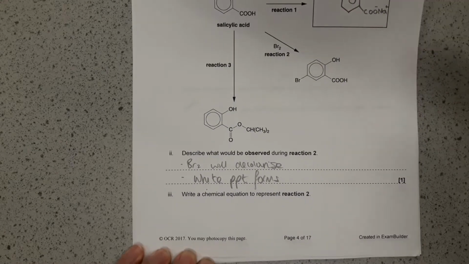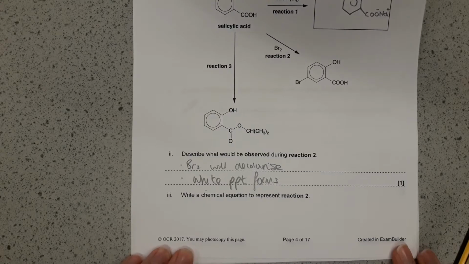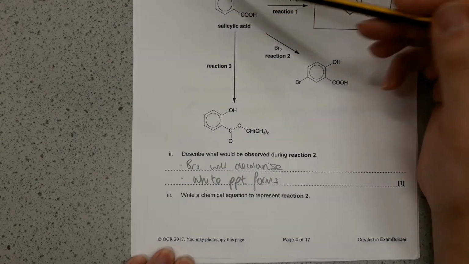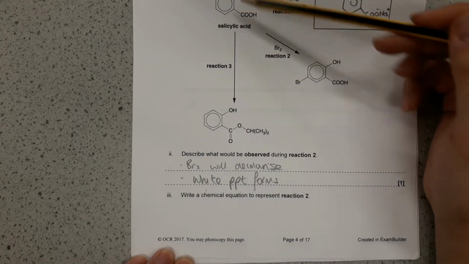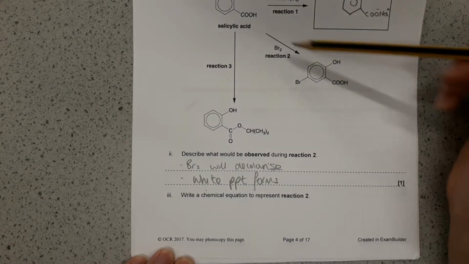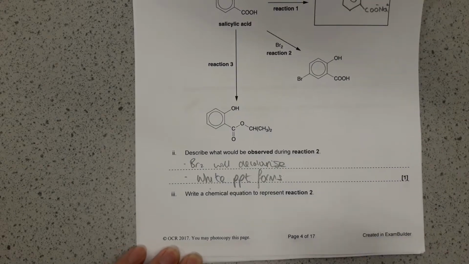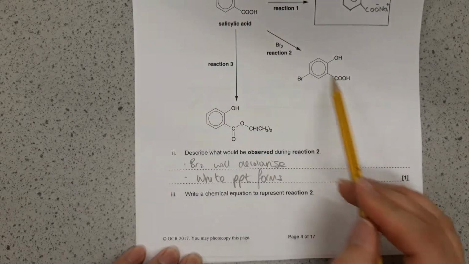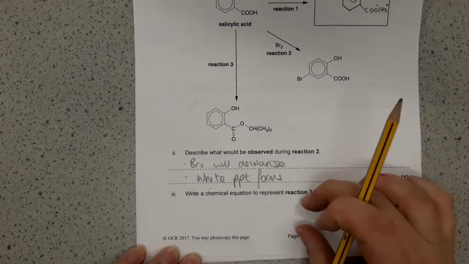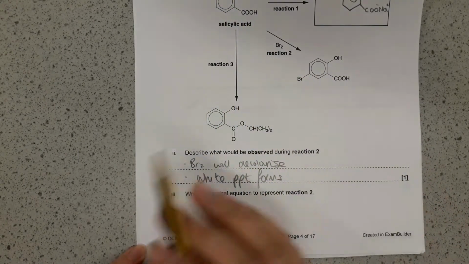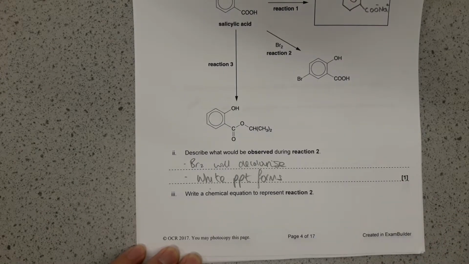Part 3. Write a chemical equation to represent reaction 2. Now, this is fairly straightforward. You've got the main constituents of this reaction already there. You've got the reactants there. You've got the salicylic acid and the bromine. You've got one of the products. It's just working out how the bromine is fitted onto there and balancing it all out. Whenever you're dealing with equations using benzene compounds, that's why you've got this space here. You've got blank space. You won't be given lines because you can draw the structures. You haven't got to try and convert it to molecular formula. That muddies the water. Keep it in the form you can see it.